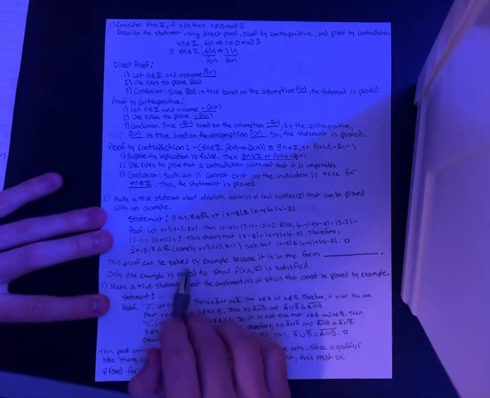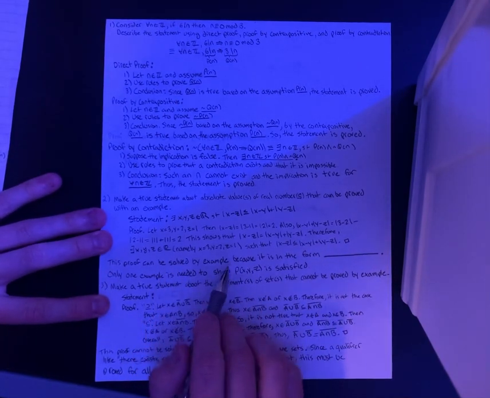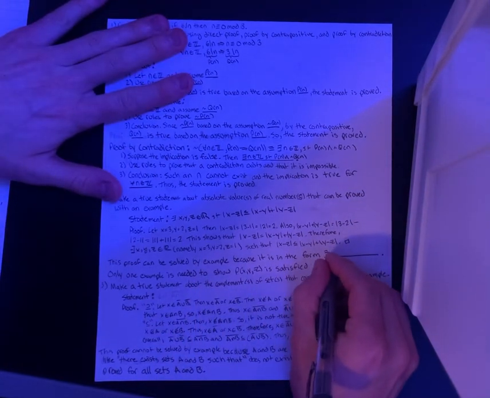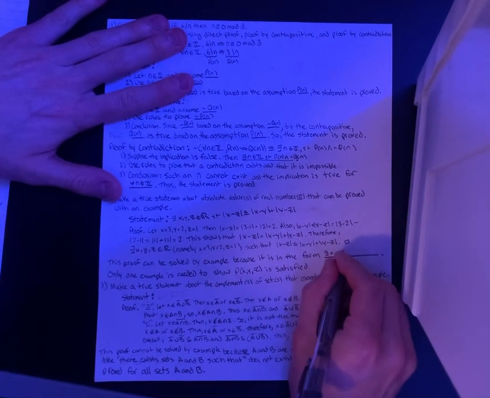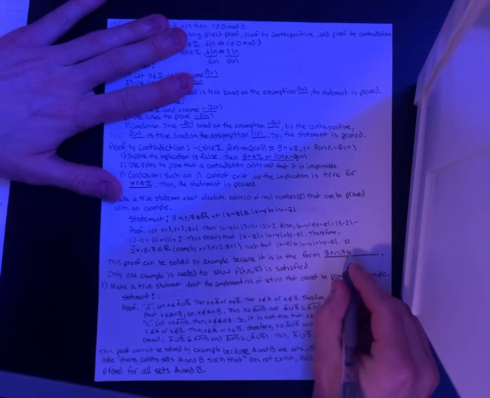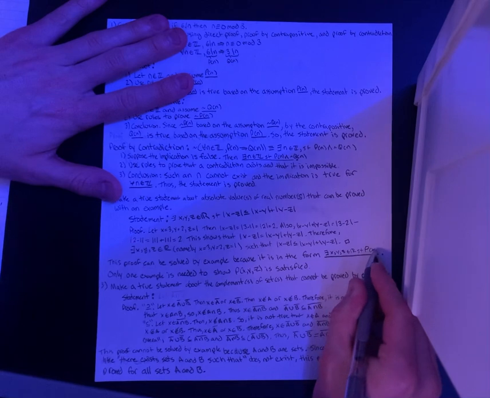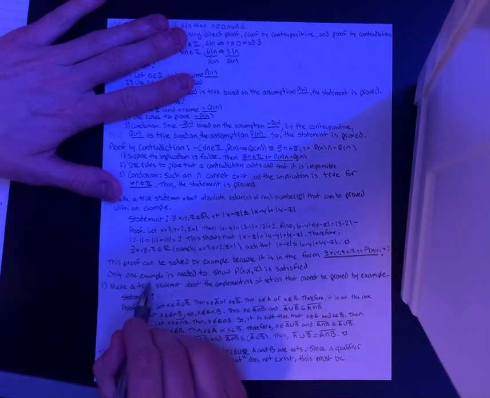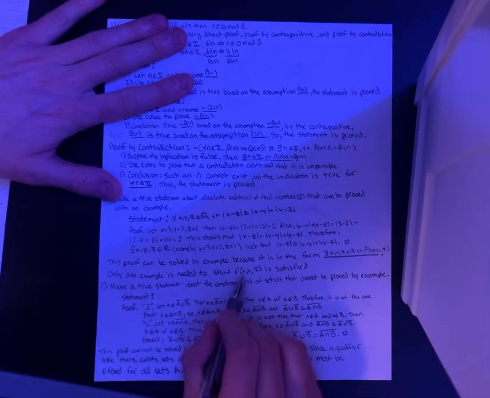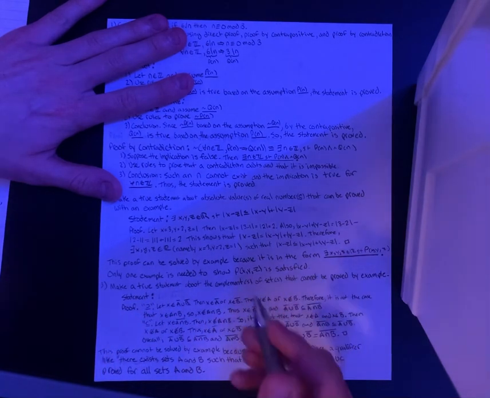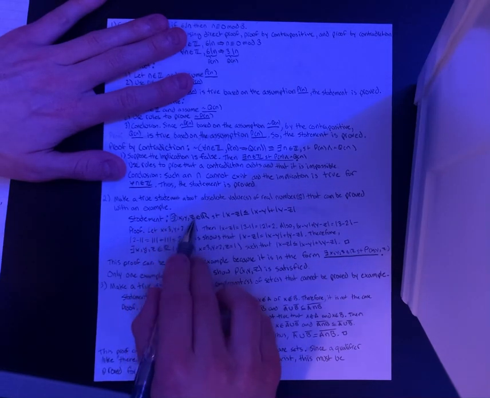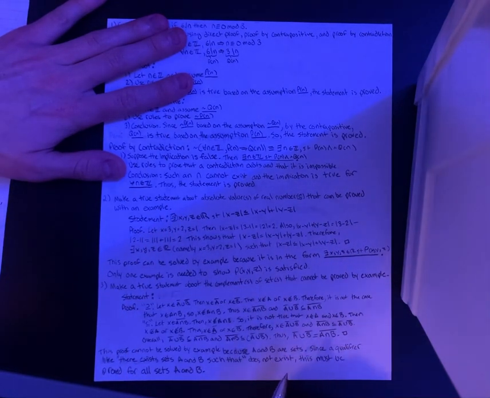So this proof can be solved by example because it is in the form there exists x, y, z in R such that P of x, y, z. Only one example is needed to show P of x, y, and z is satisfied. It's really all because of the there exists statement. Since it's there exists, you only need one specific example.